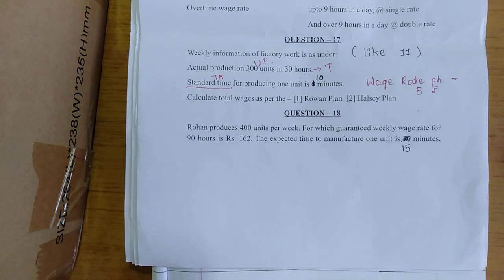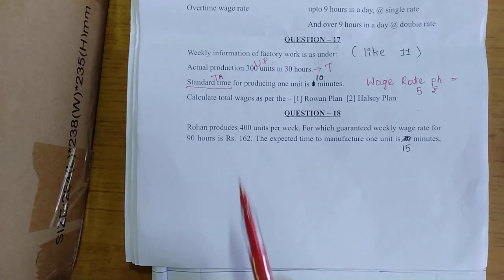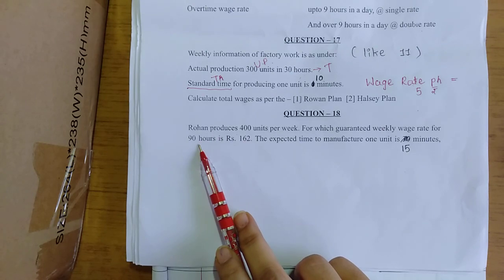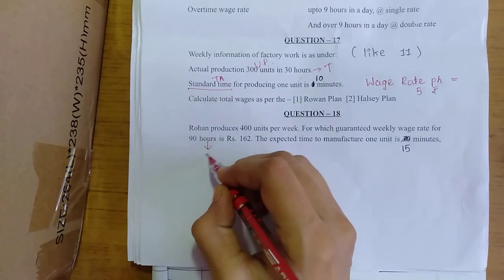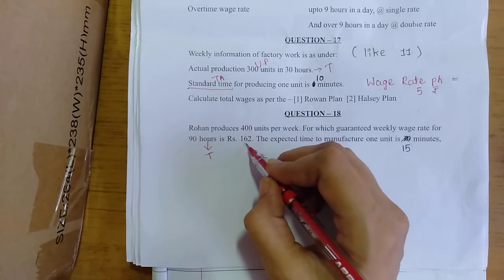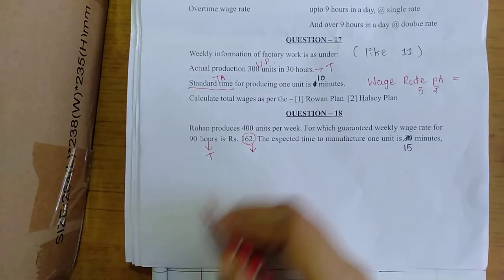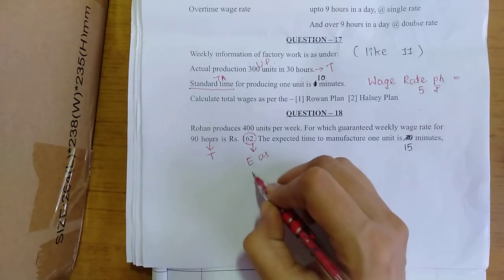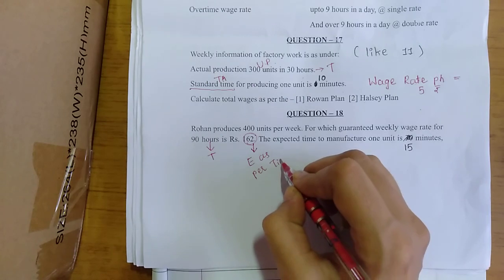Now students, guaranteed weekly wage rate. Guaranteed wage rate means whether Rohan works or not, he will definitely get the 162 rupees wages for 90 hours. So here we can say 90 hours is time taken and 162 rupees is the total wages or earnings as per time wage system.